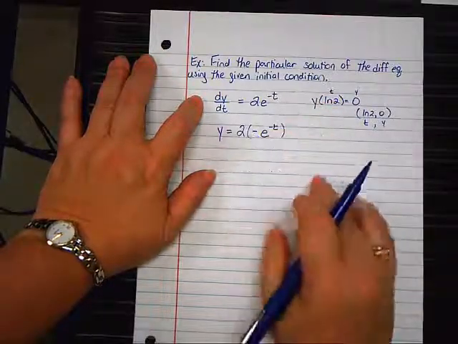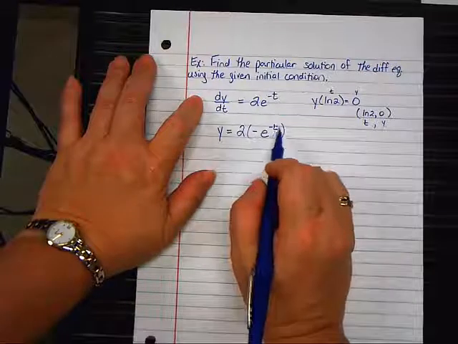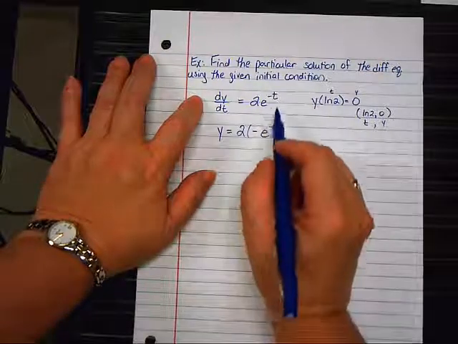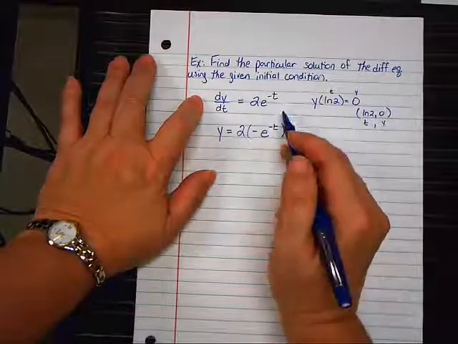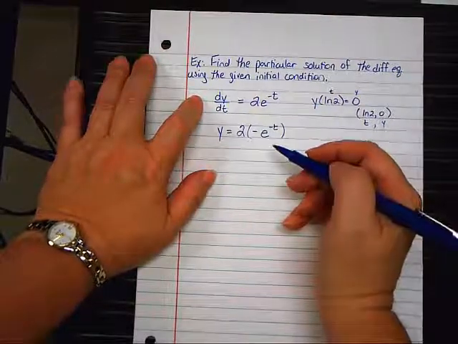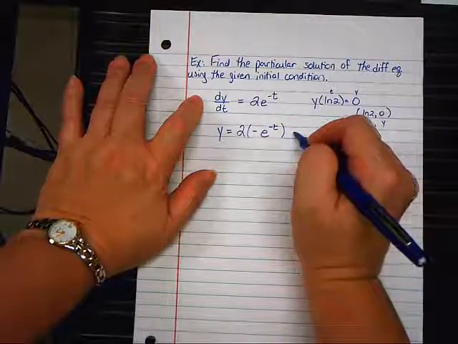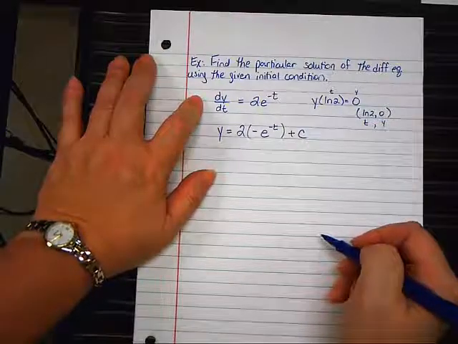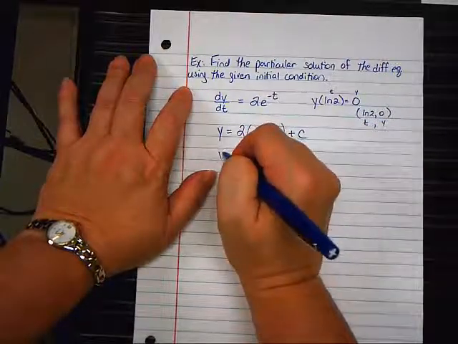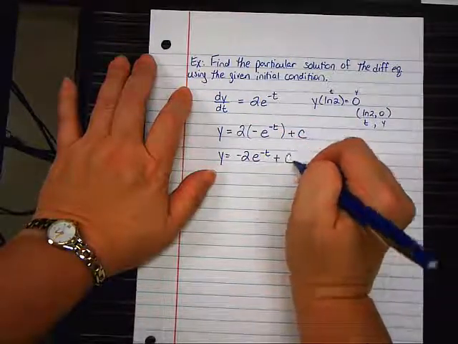Why do you need that negative there? It has to do with the reciprocal, right. If you just wrote e to the negative t, you would take its derivative to check it, you would get e to the negative t times a negative, and you don't want the negative. So that negative has to be there. And then what do we have to put on the end of the answer? Plus c. So let's move the negative to the front. y equals negative 2 e to the negative t plus c.